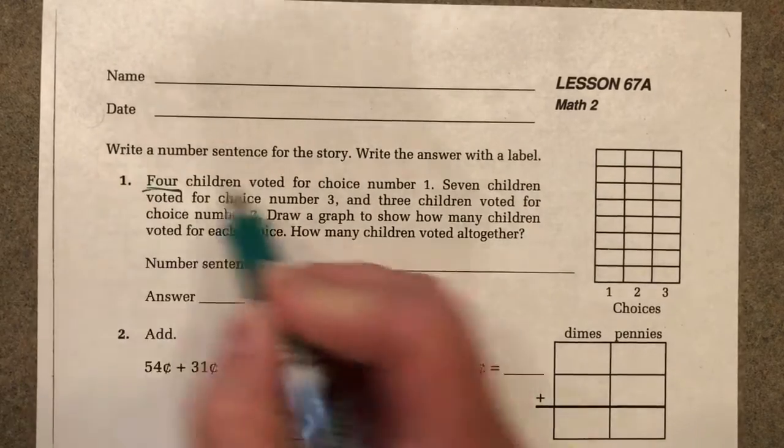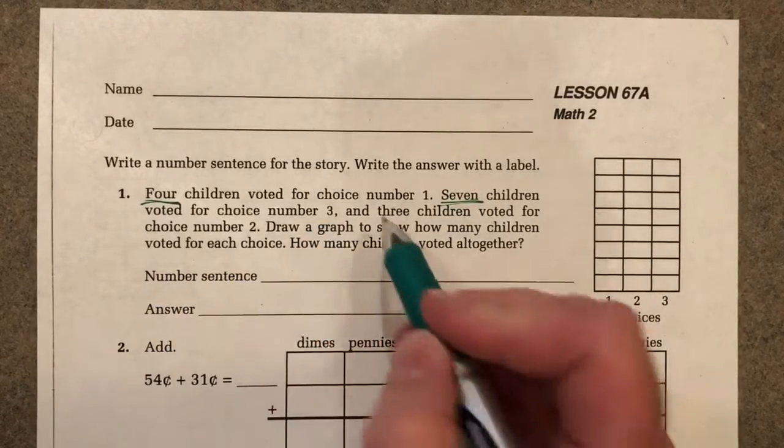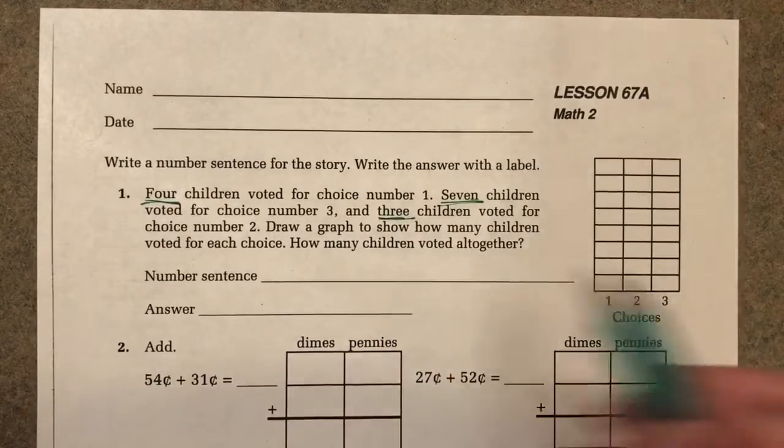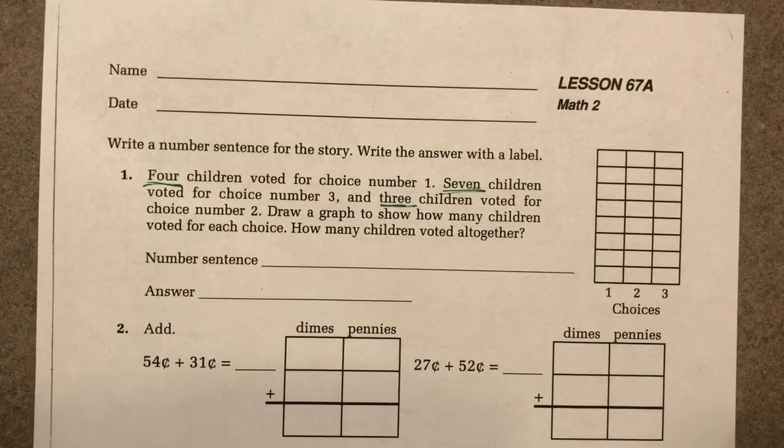Okay, I'm going to pull out some number words here. 7 children voted for choice number 3. And 3 children voted for choice number 2. Draw a graph to show how many children voted for each choice and how many voted all together.